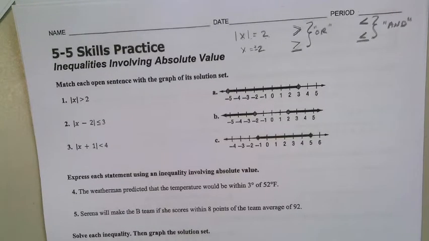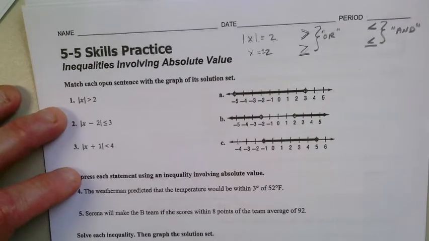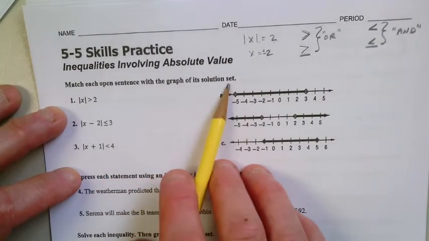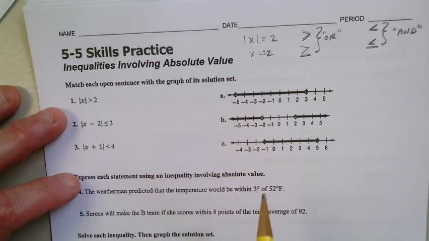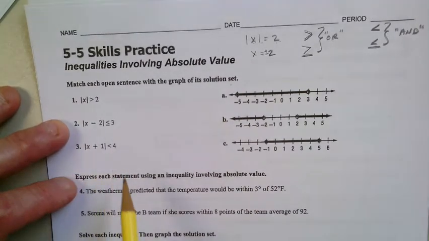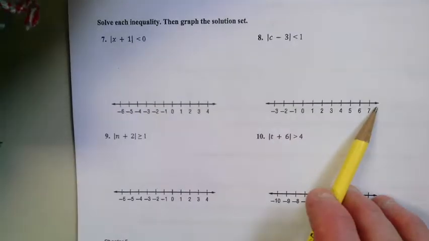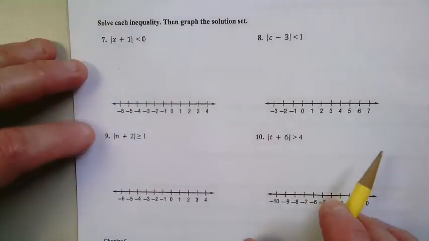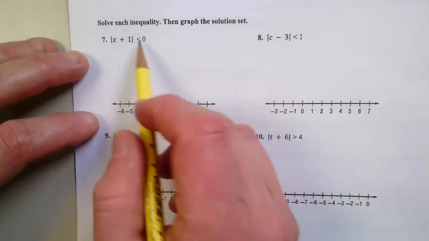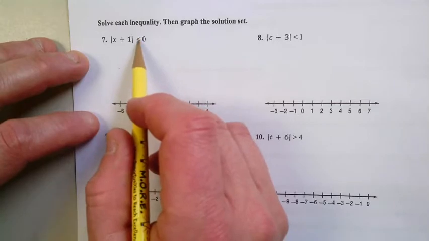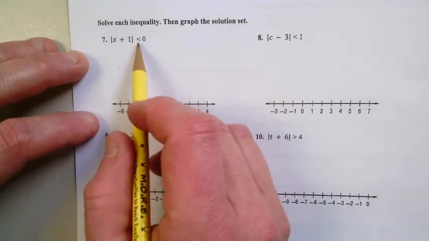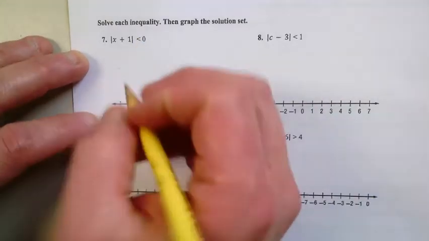So starting with number 1, match the open sentence with the graph of its solution set. Well, maybe we should come back to this, actually, now that I think about it. Let's actually go down here to these problems, number 7 through 10, and just make sure we're okay with solving something like this. So the first thing I look at is the fact that I have a less than symbol, which means I'm going to have an and statement. So here's what I'm going to do.